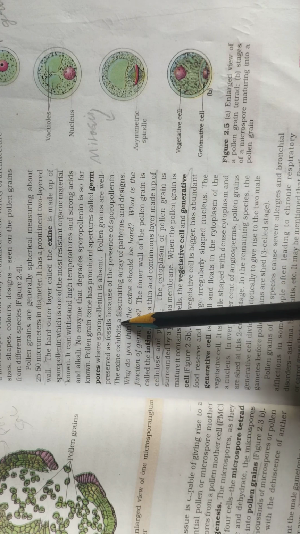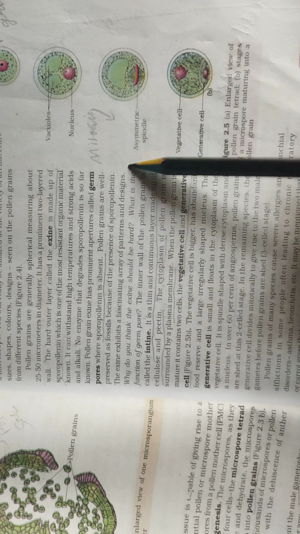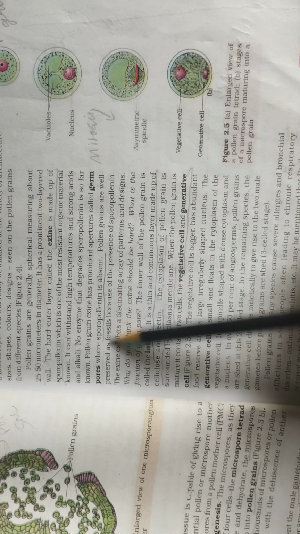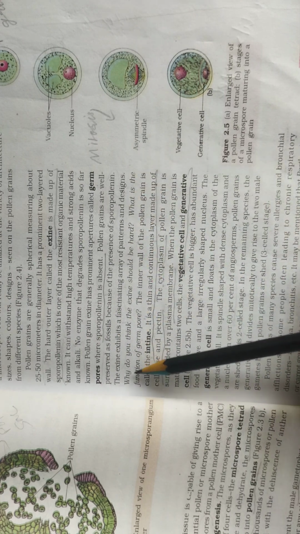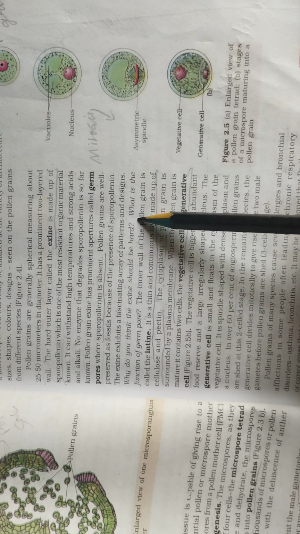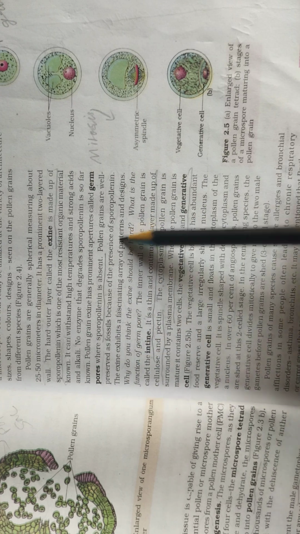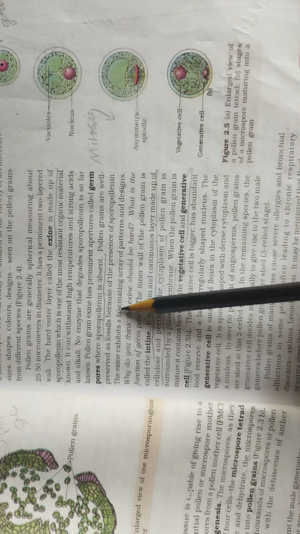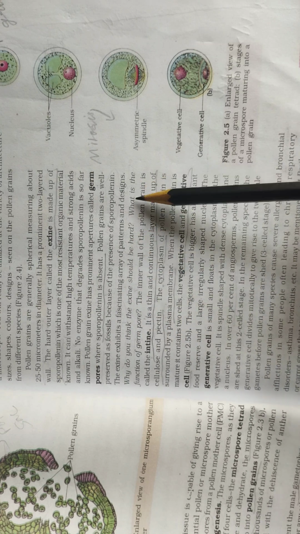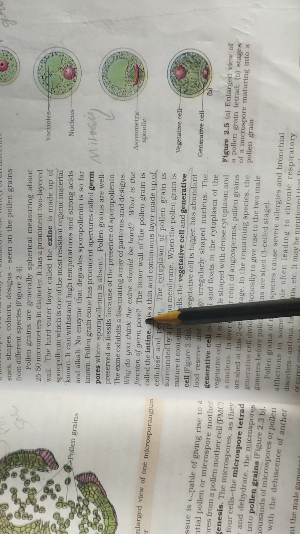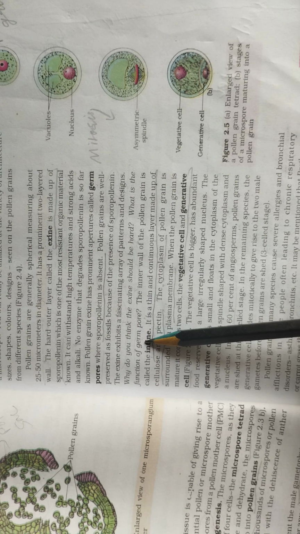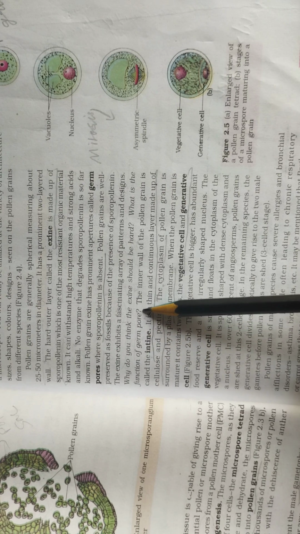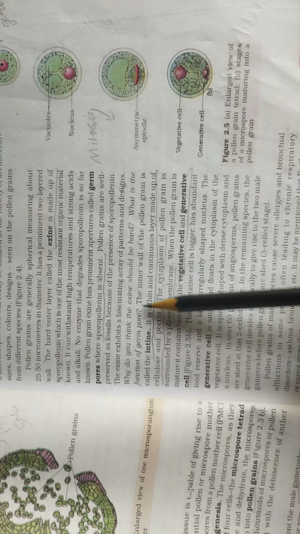The exine exhibits a fascinating array of patterns and designs. So the exine has different patterns. Why do you think the exine should be hard? Because to protect the pollen grain, the exine should be hard. What is the function of germ pore? Germ pore helps in the growth of the pollen tube from the pollen grain.